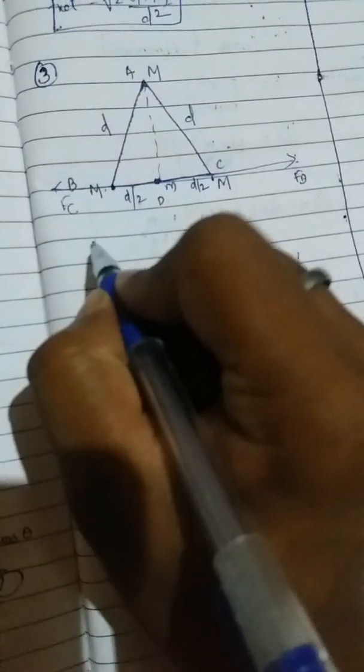Because of this capital M, the force on this small m will act, let's say, like this. So give the name Fb. Similarly, the force acting on small m because of the mass at C will go like this. So give this Fc. Means at point D, one force will be acting like this.